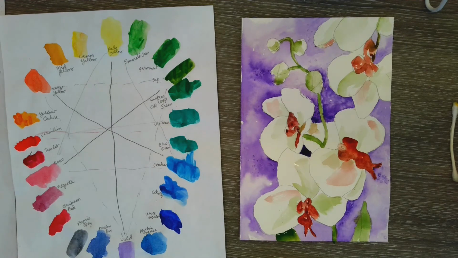Don't use black in traditional watercolor. Push and make mistakes. Lovely, Jeff. The salt will take a little bit.